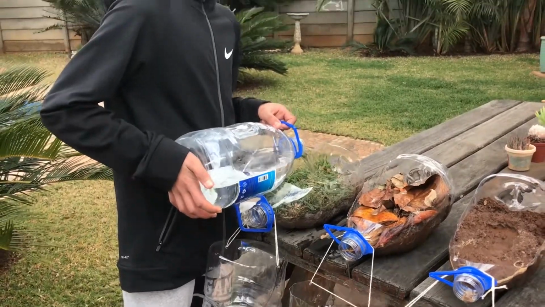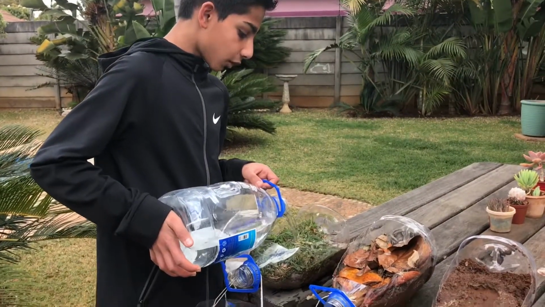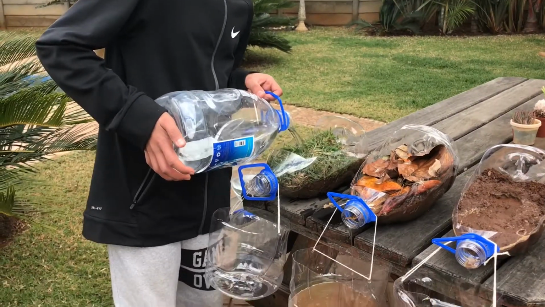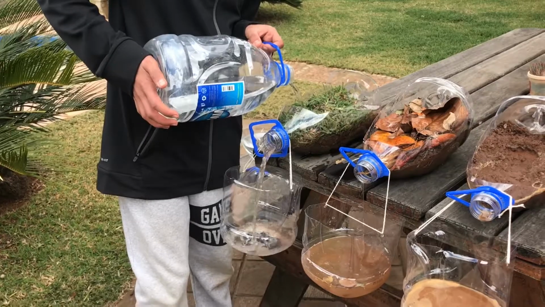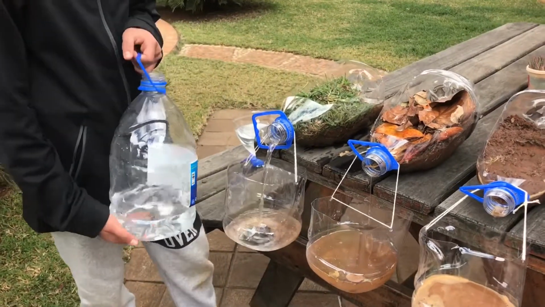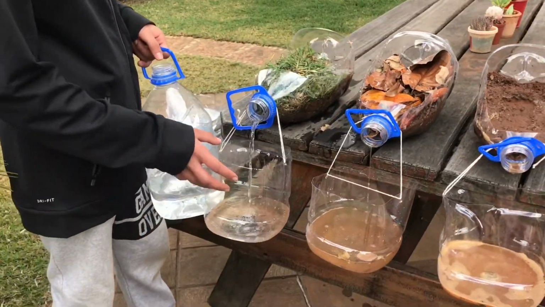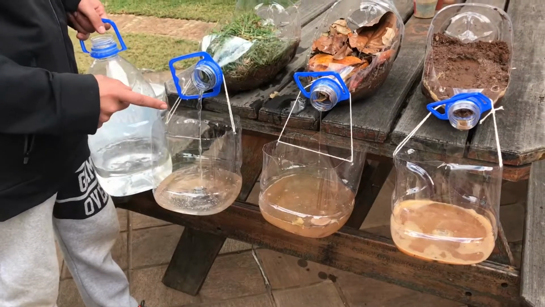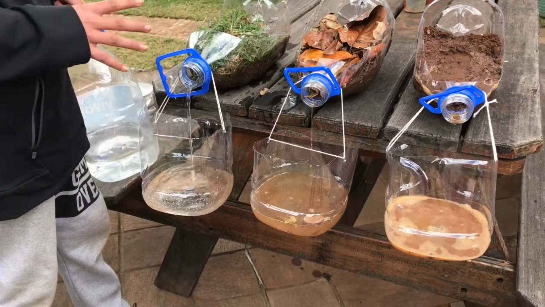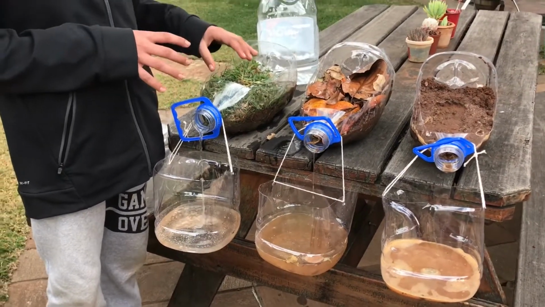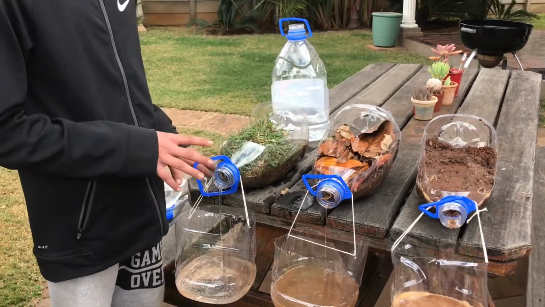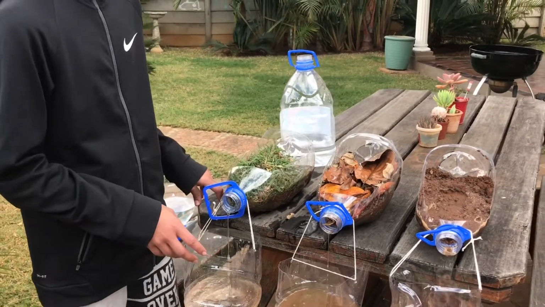My last experiment will show what happens when water is poured over grass. As you can see, the water is much clearer than the first two experiments. This is because the soil particles are not escaping, because the grass roots are holding them in, gripping to them so that the soil particles do not come out.